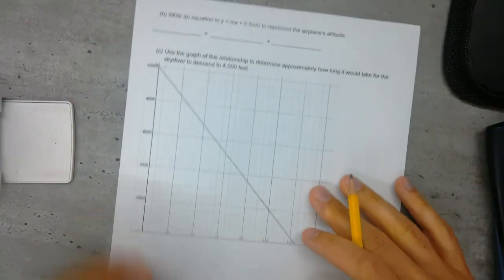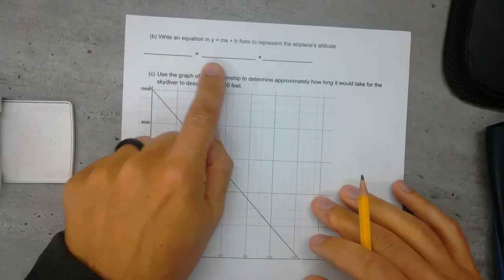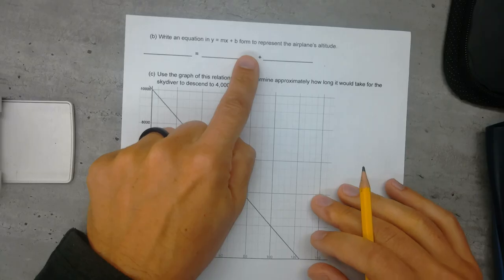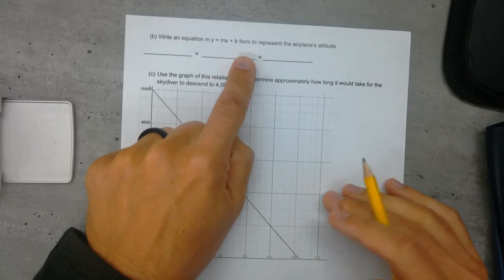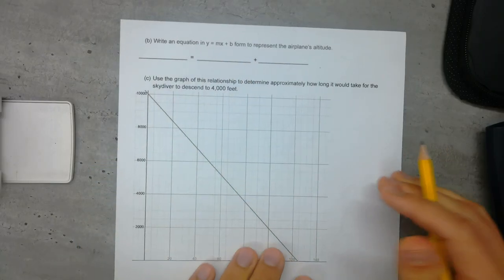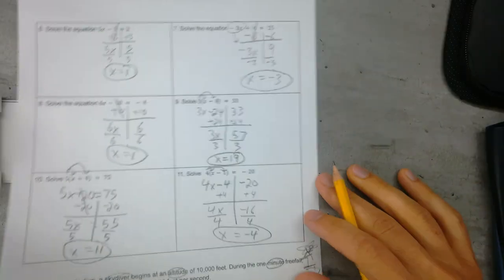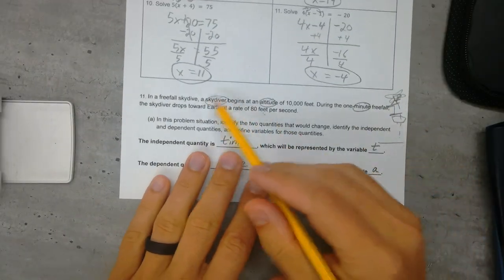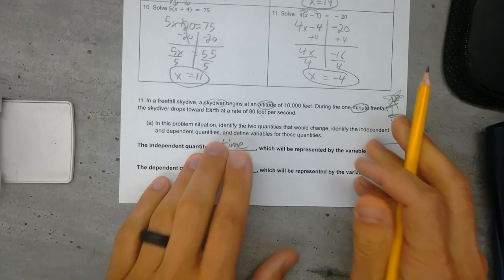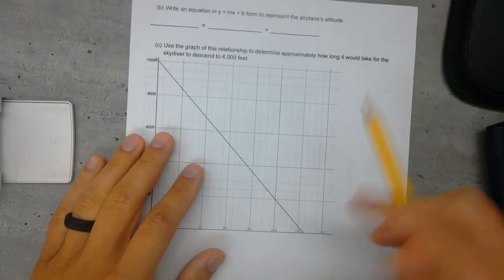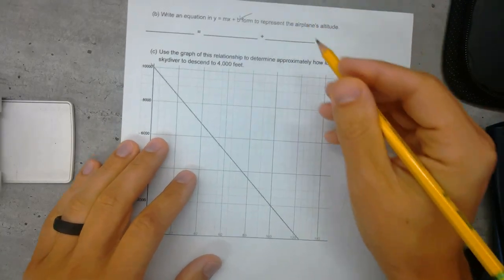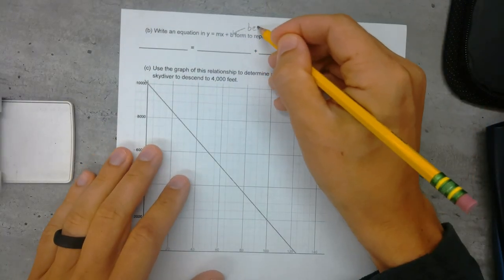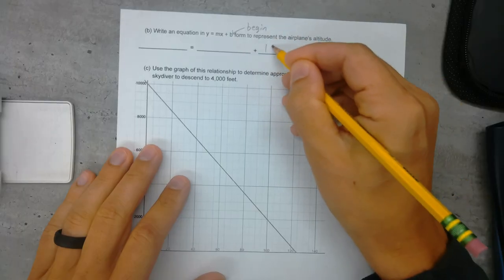All right, let's look at the question on this. Write an equation in y equals mx plus b form to represent the airplane's altitude. All right, so this is where it's a little tricky. Well, let's look at what we start at. We start at 10,000 feet. B is going to be where I begin. Begin at 10,000 feet.